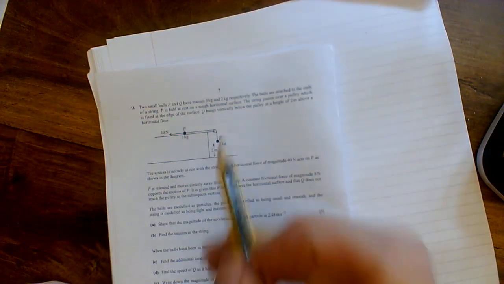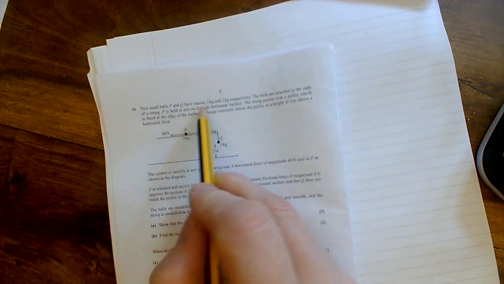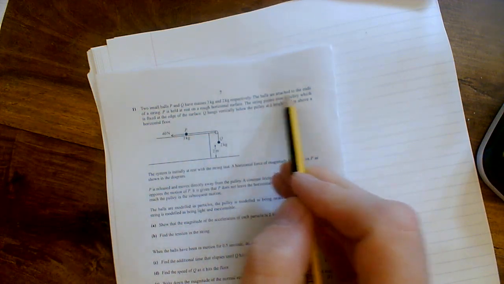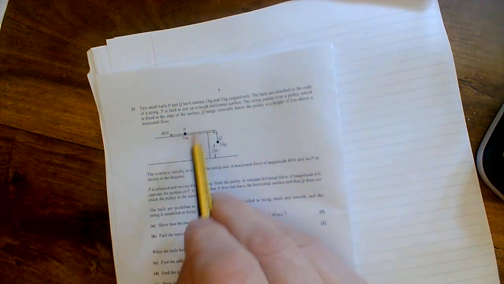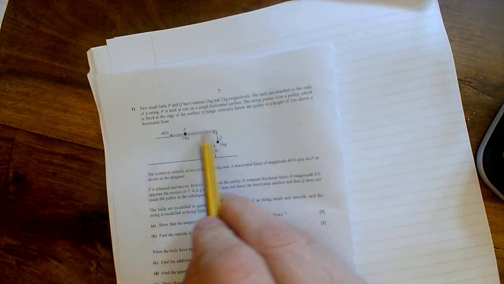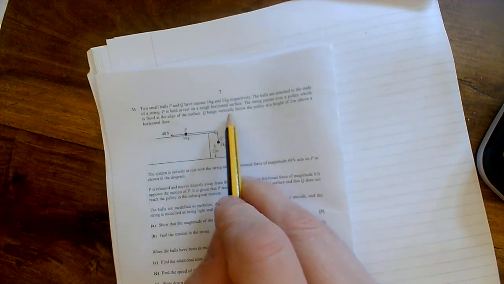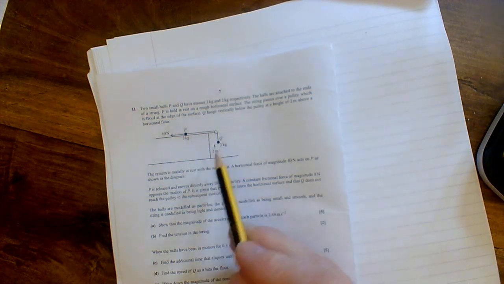We've got this little scenario. This is all describing what's happening. So two balls P and Q of masses 3 and 2, so that's those two. The balls are attached to the ends of a string. P is held on a rough horizontal surface, so this is rough, so there's going to be friction. The string passes over a pulley which is fixed at the edge of the surface. Q hangs vertically below the pulley at a height of 2 meters above the horizontal floor. That comes into play later on.